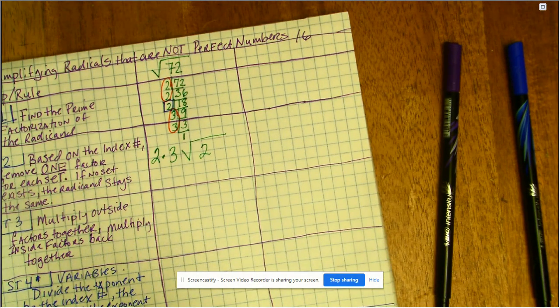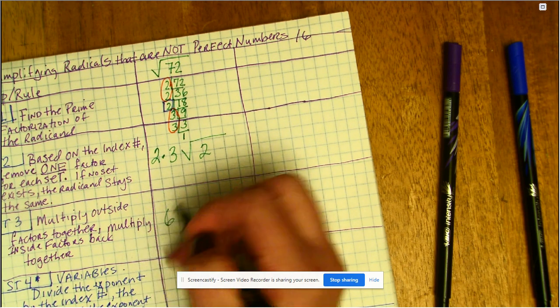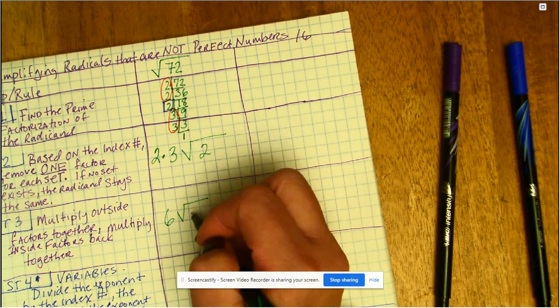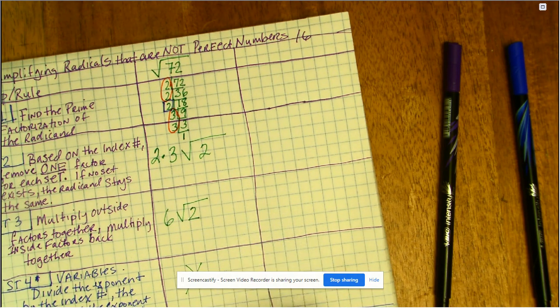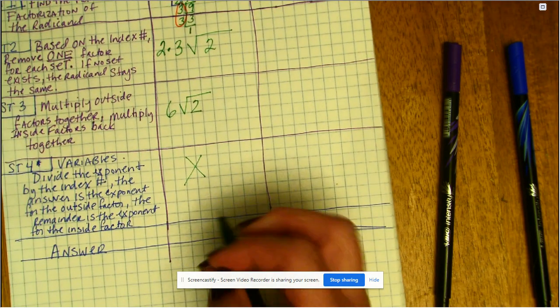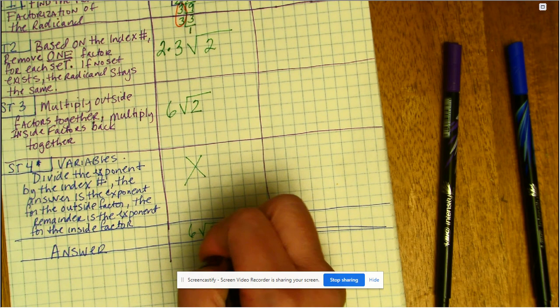And then we multiply our outside factors. 2 times 3 is 6. We only have one inside factor, so it remains the same. We don't have any variables, and so our answer is 6 radical 2.